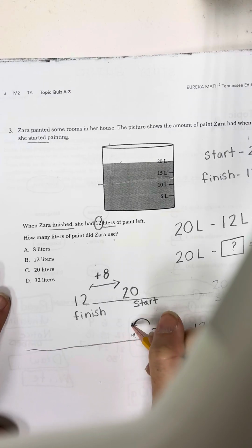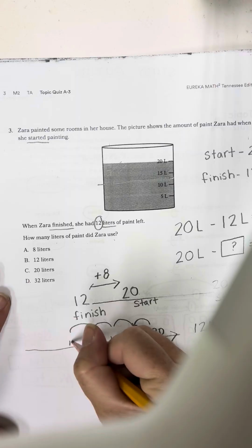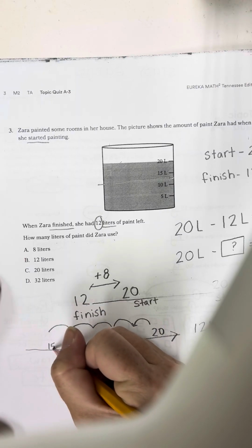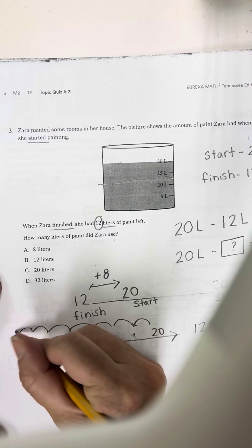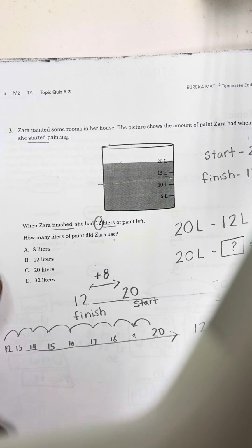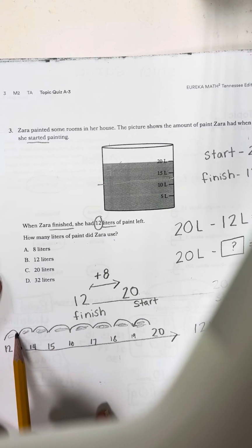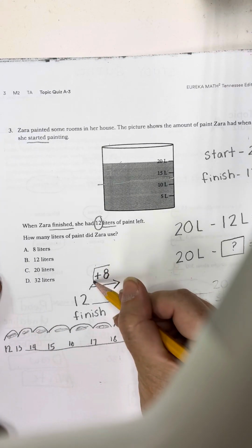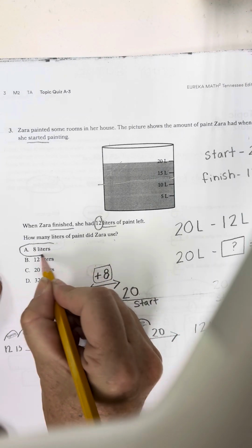19, 18, 17, 16, 15, 14, 13, 12. Hope you can see that. Yeah. So when we hop backwards, this is 1, 2, 3, 4, 5, 6, 7, 8. We still got the same amount of paint that Zara used. So the correct answer was A.